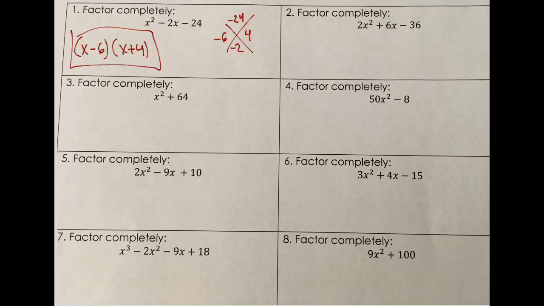Okay, and that's how you factor when there's no 1 or no number outside of 1 in front. So if this was a 2, it would be different. You would have multiplied these two and you would have had a different number on top. And we'll see that. Well, actually, no, we won't. But number 2, we got to look for the GCF.